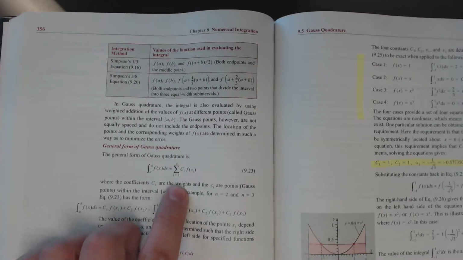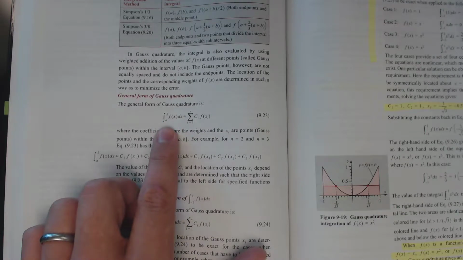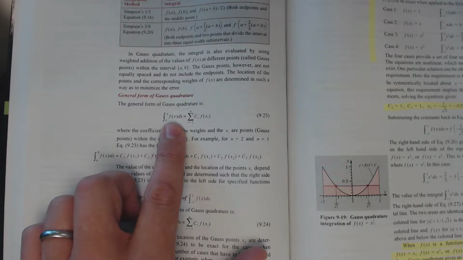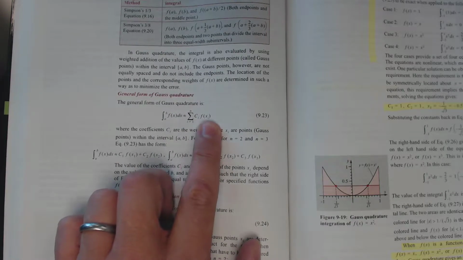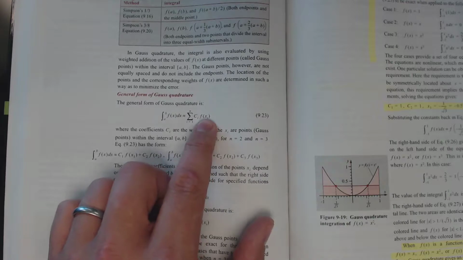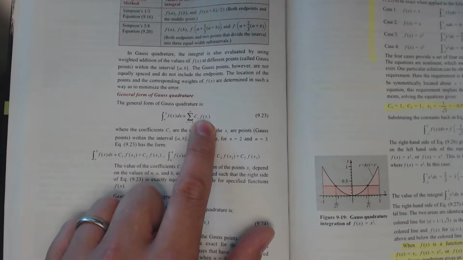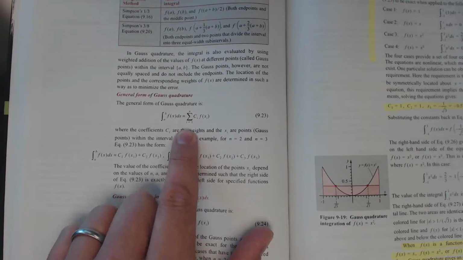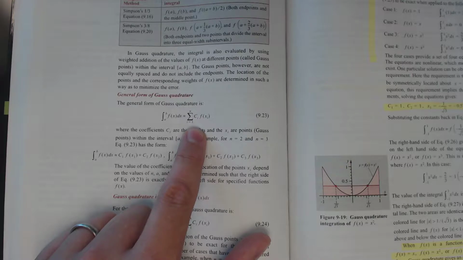So the general form formulates this question uniquely. It's integration from a to b of f of x dx. So that's just the general form equals the summation of some unknown set of c coefficients and an unknown set of functional evaluations at points x of i that we are free to establish. Again, the number of these quadrature forms on the right hand side is up to us to determine.